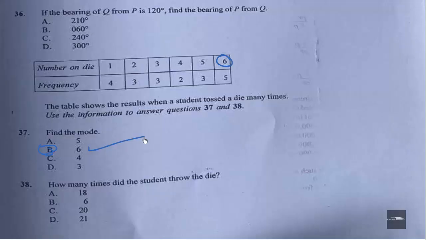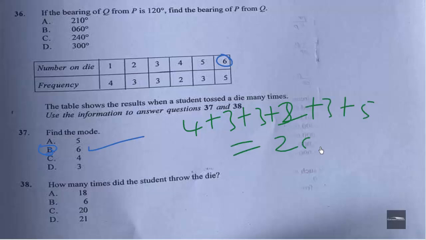4 plus 2 plus 3. So 4 plus 3 will give us 7, plus 3 will give us 10, plus 2 will give us 12, plus 3 will give us 15, plus 5 will give us 20. So the correct answer is supposed to be option C, which is 20 times. That is the number of times the die is tossed. So just add all of them and that will give us 20. So the correct answer is C.